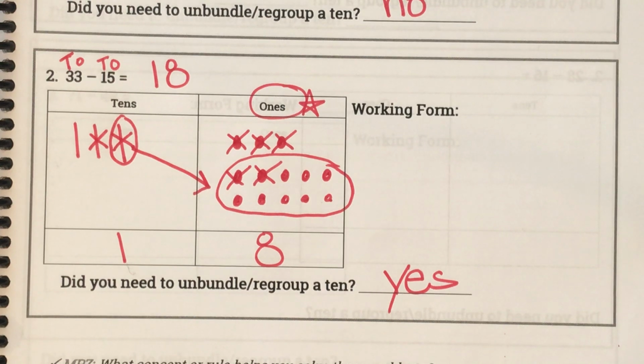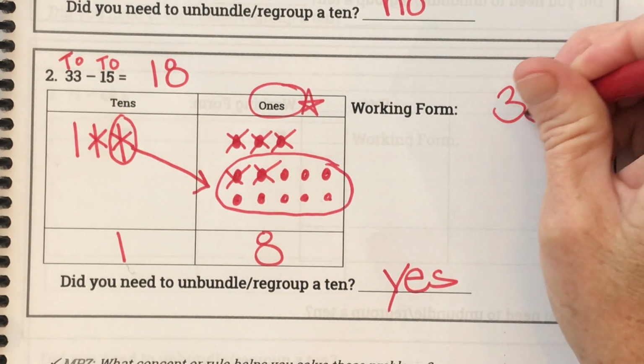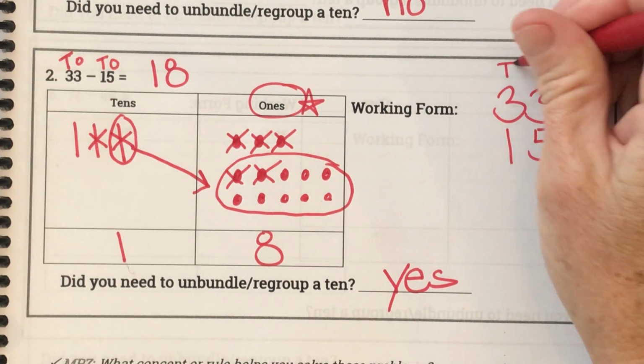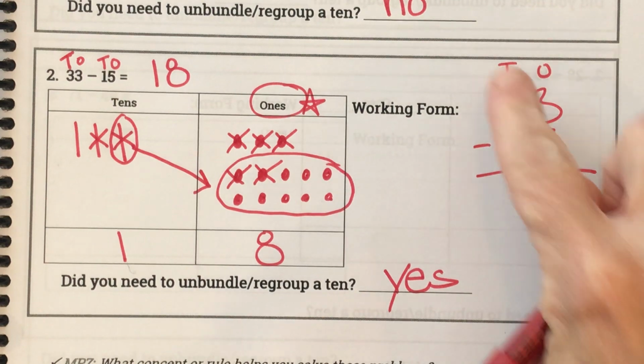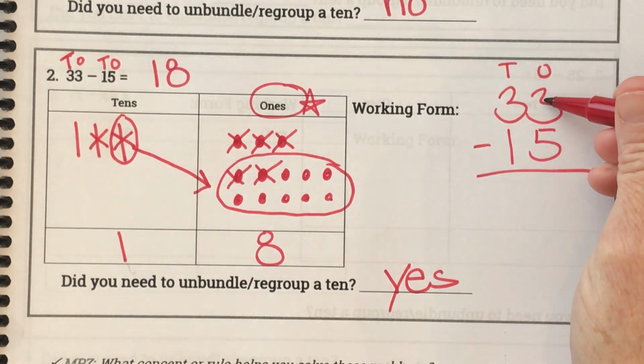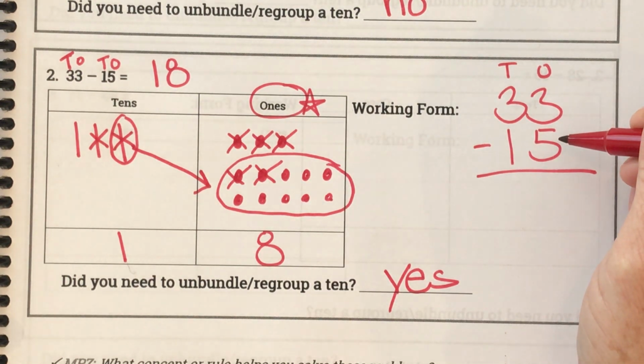Okay, so what does this look like in working form? So I'm going to set it up the same way. My minuend on top and my subtrahend right underneath with my place values really nicely lined up. Okay, this is where it's a little different. I have 3 ones, they want me to take away 5 ones. That's not possible, boys and girls.